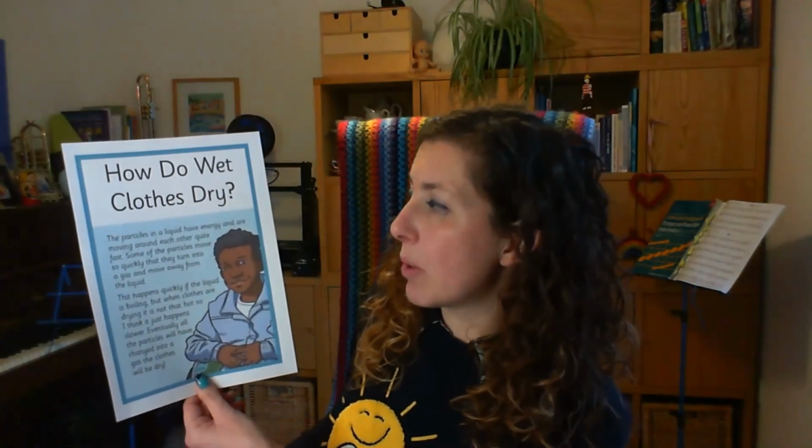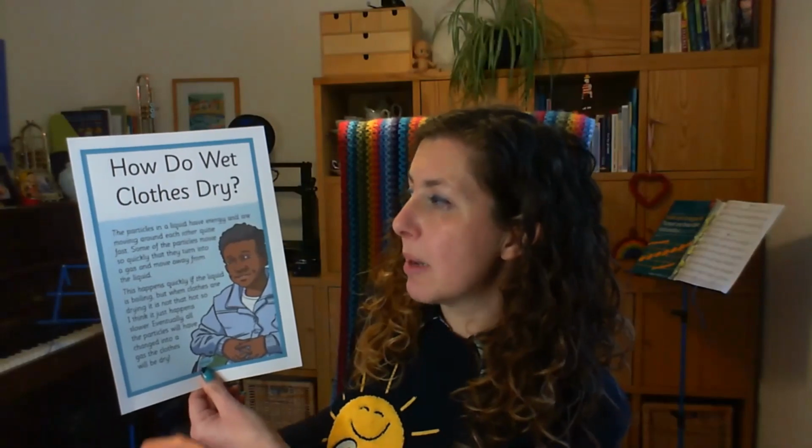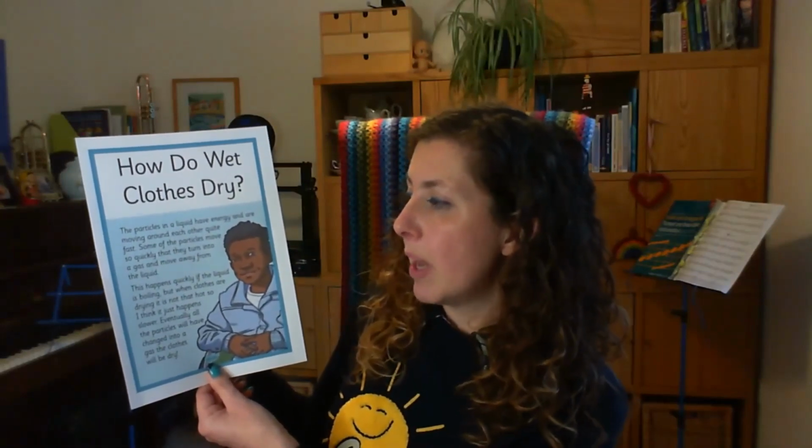So, how do wet clothes dry? Well, the particles in a liquid have energy and they move around. Some of the particles move so quickly they turn into a gas and move away from the liquid. It happens quickly if a liquid is boiling. Do you remember the kettle?